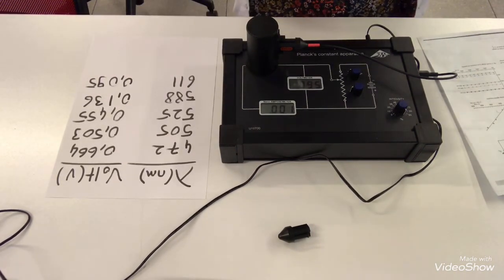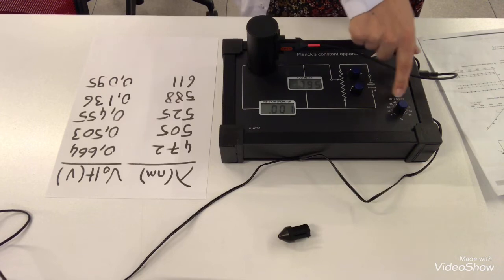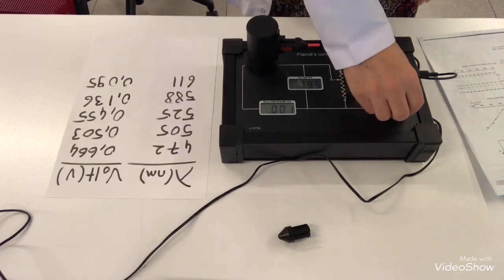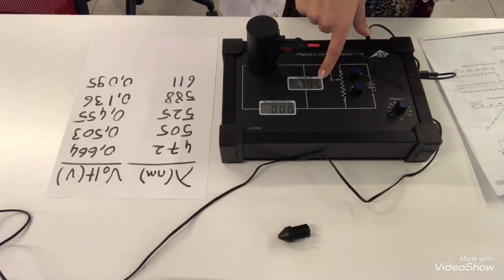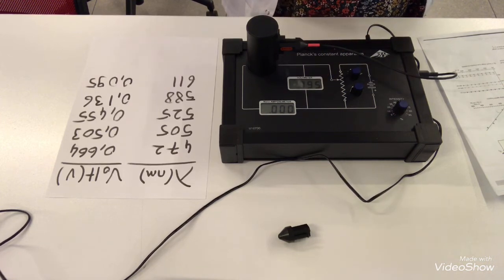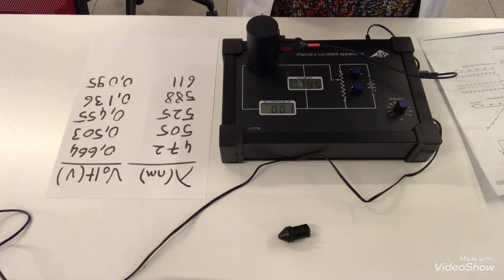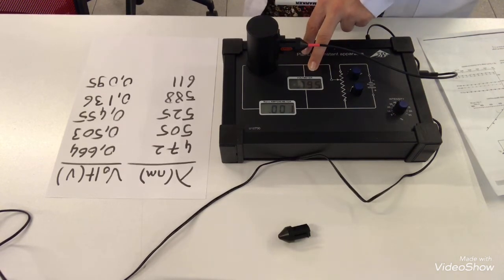Another important thing about this experiment is our intensity value. Intensity here, light intensity, is given as a percentage value. If I change my light intensity, as you see, the voltage value remains the same. So actually the energy depends on the frequency of the light, not on its intensity. Because of this, we see the same voltage value here.